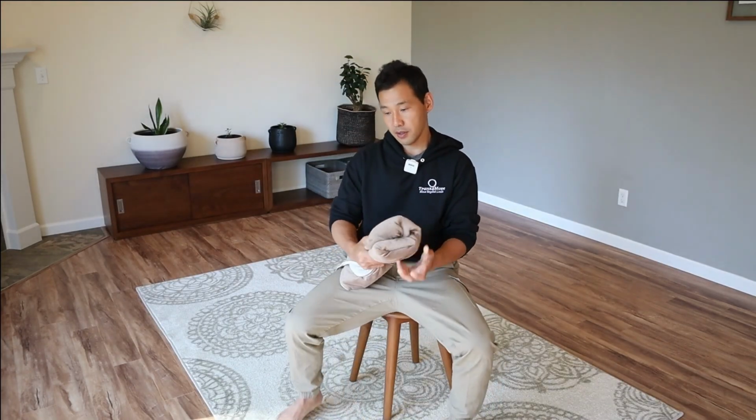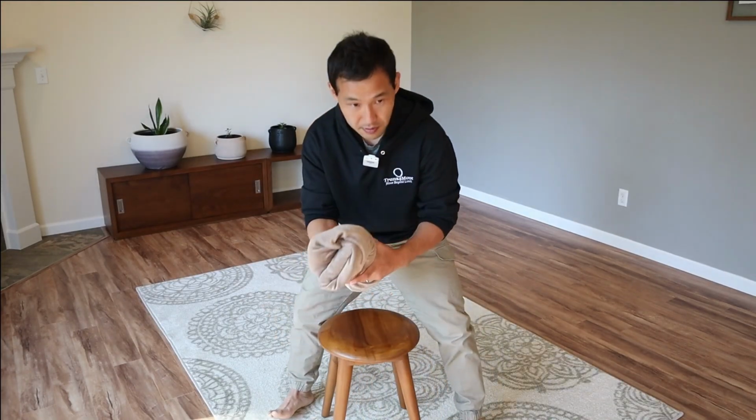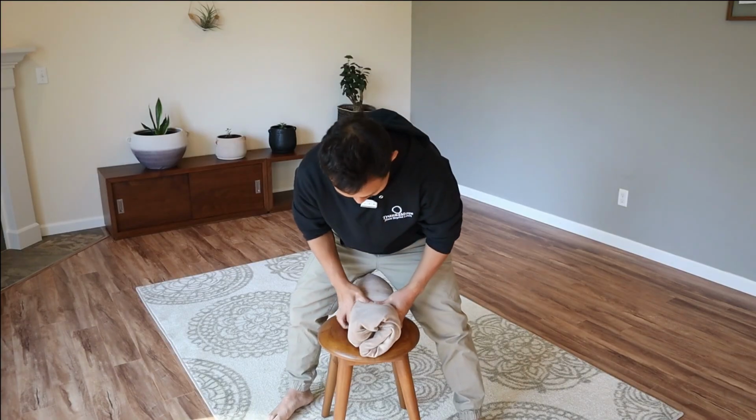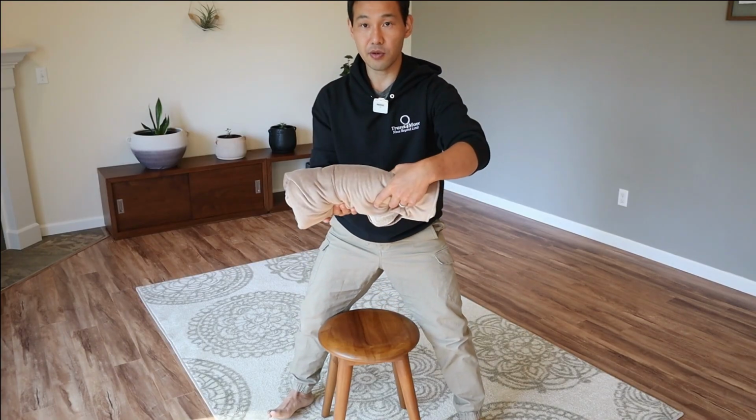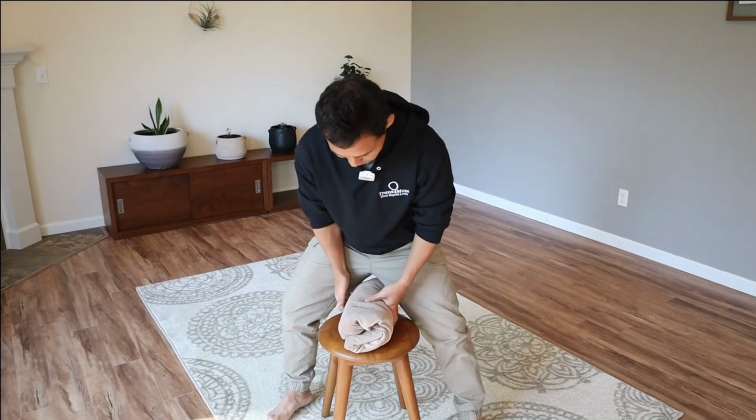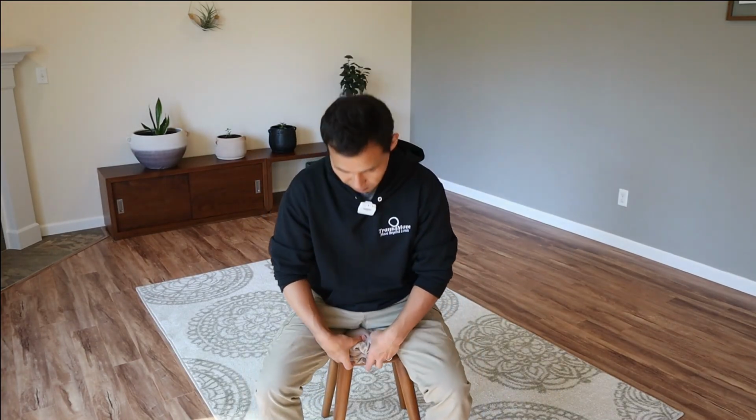The only thing you're going to need for this exercise is a chair, a relatively firm chair would be nice, and also a towel or a blanket. You're going to roll it up like so. Take this and put it lengthwise, not crosswise, and put it right in the middle of the chair. Then you're going to sit right in between, so that your right sit bone is to the right and your left sit bone is to the left side of the rolled up towel or blanket, okay?